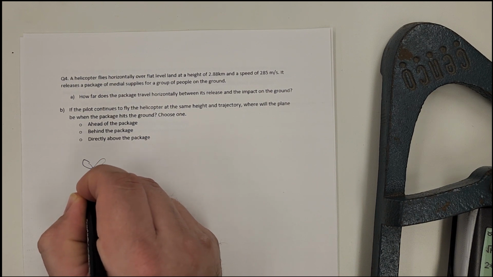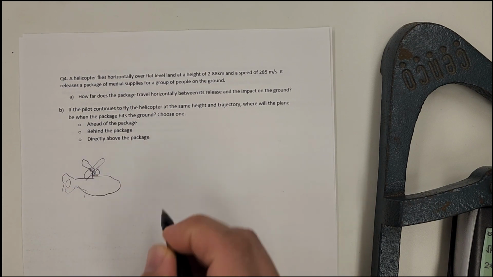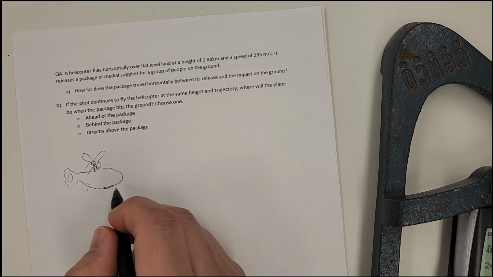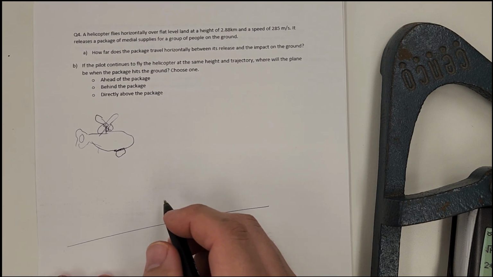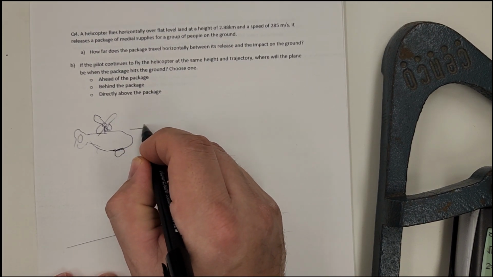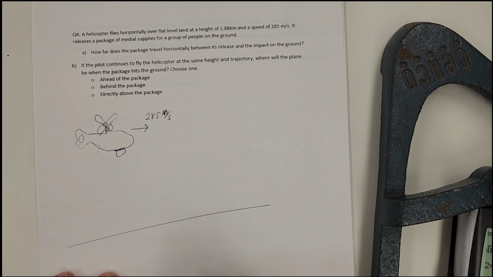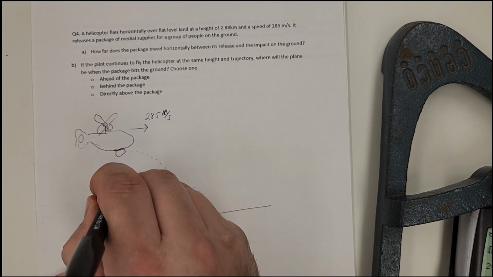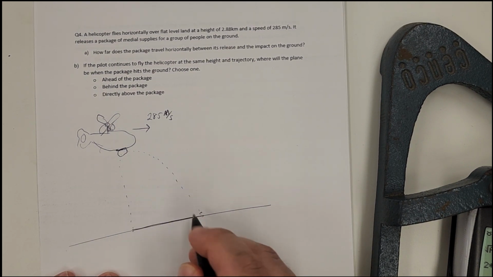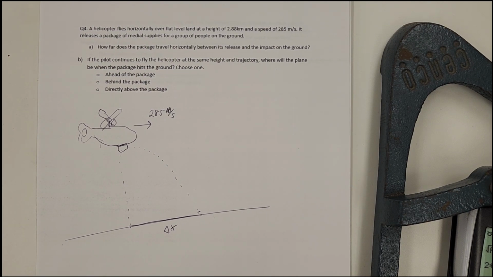So we're going to have a helicopter. It releases a package off of here. It is traveling horizontally across the ground. If it is traveling at a speed of 285 meters per second, the package will begin free fall and it'll land on the ground somewhere over here. Their question is, how far horizontally between its release and the impact on the ground does that occur?